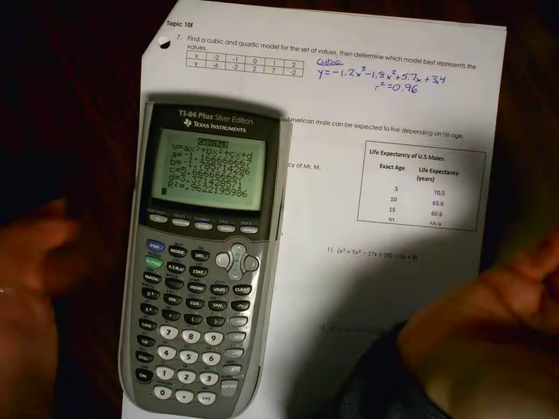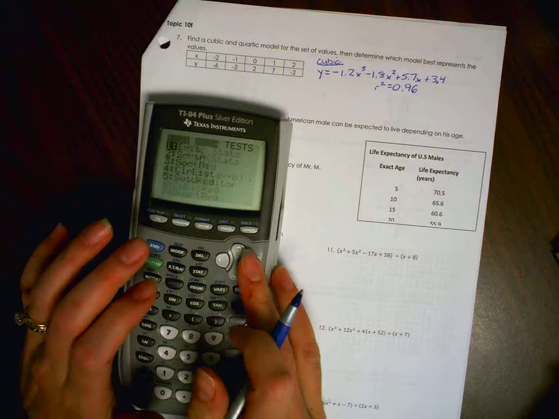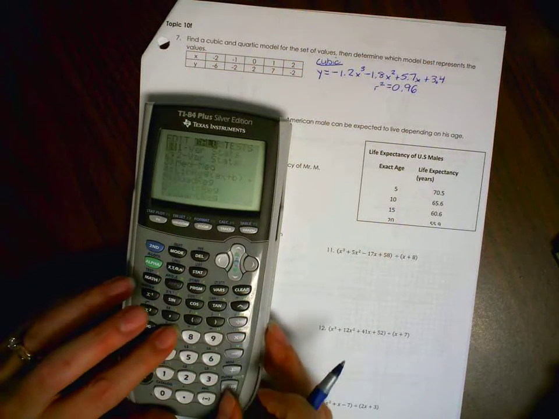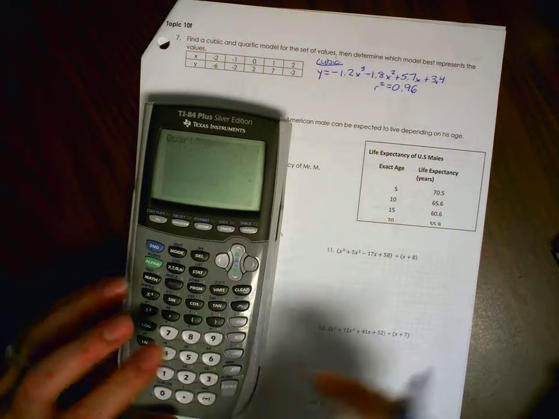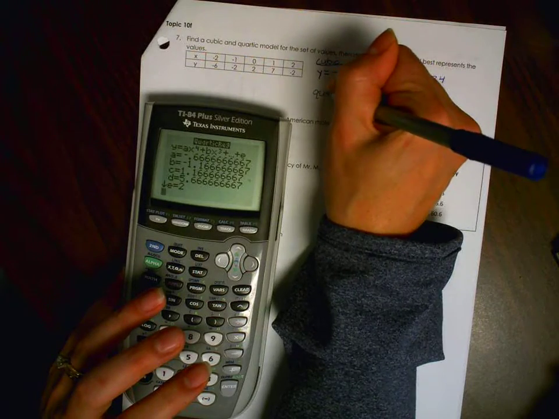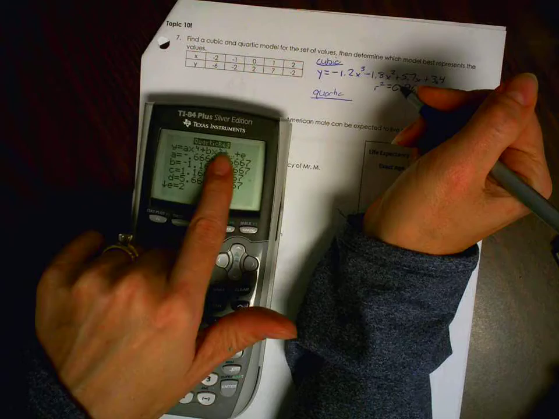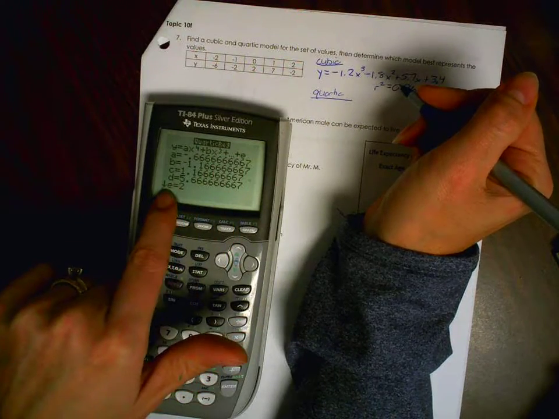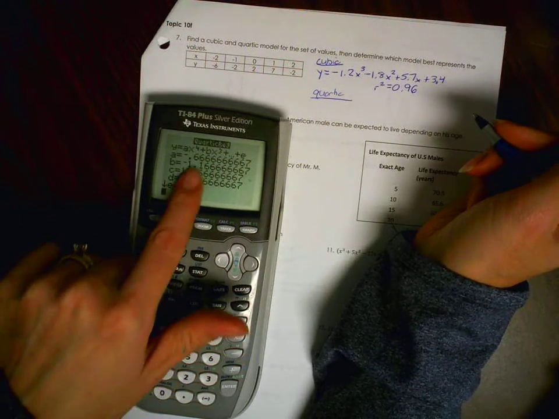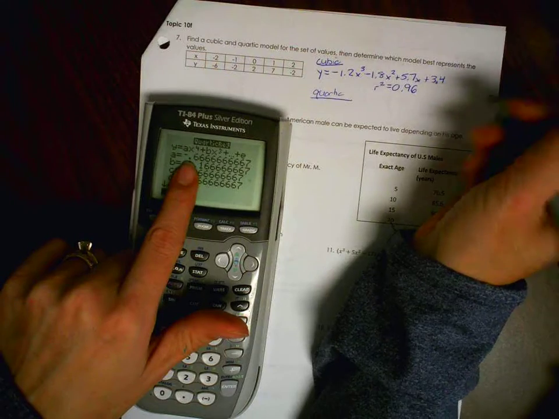I already have the values in there, so I don't need to enter them again. I'm just going to go to calc number 7. Enter, enter, enter, enter. And again, it tells me everything that I need to plug in and where it goes. And when you see that arrow, it means you're going to have to scroll down to get everything. So we'll have to do that after we get our R squared value.